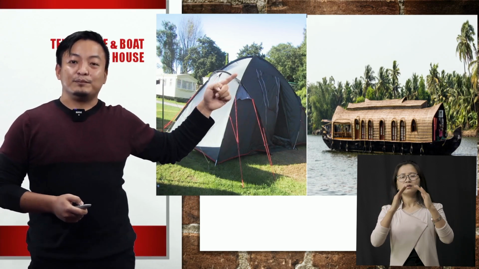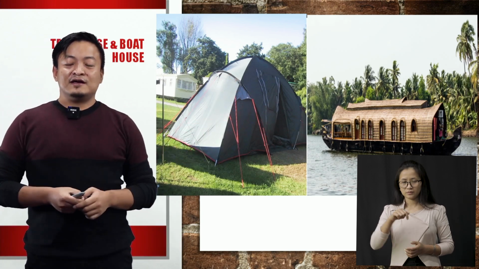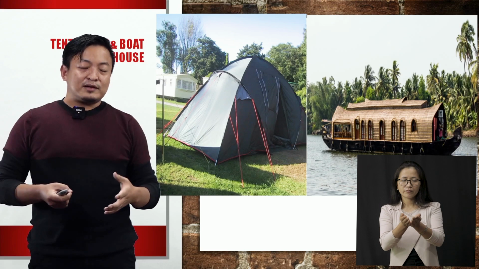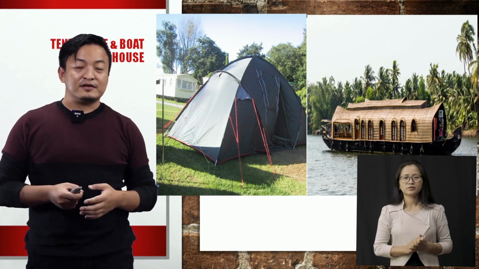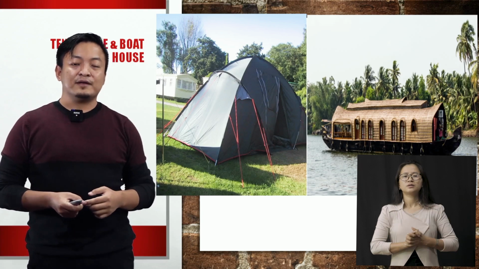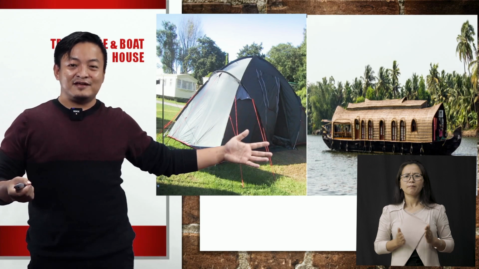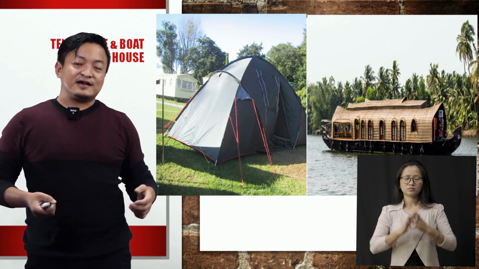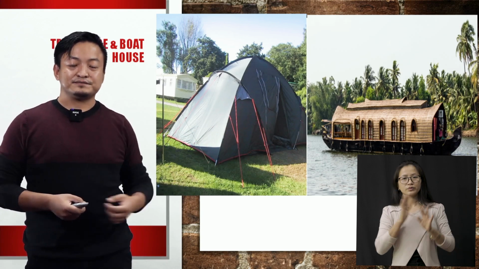Now, students, the last type of movable house that we see here is a boat house. Okay, a boat house. Now, this type of boat house is most commonly found in India. We find this type of house in Kashmir. Okay, Kashmir. Now it is very exciting, right? A boat and a house. So students, these are the different types of houses that we have.